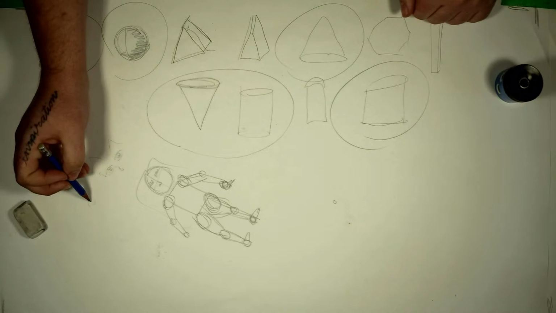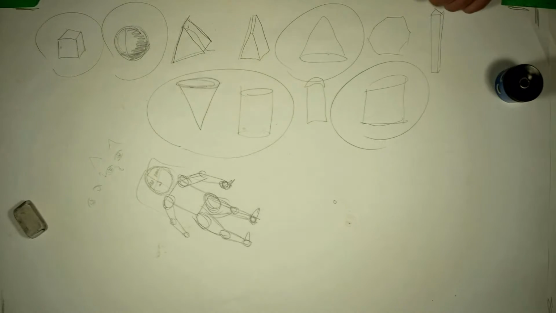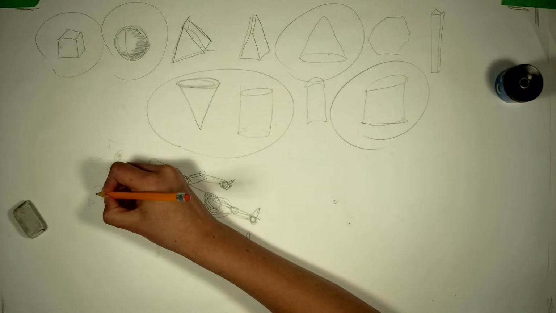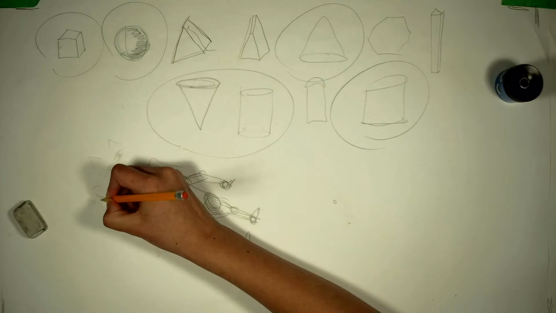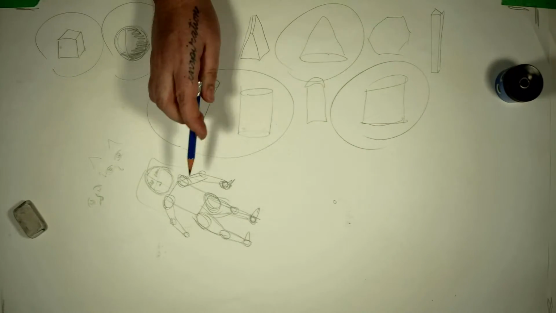Do the outside corner lower, and the inside corner higher. Yeah? Okay, how about a neck?